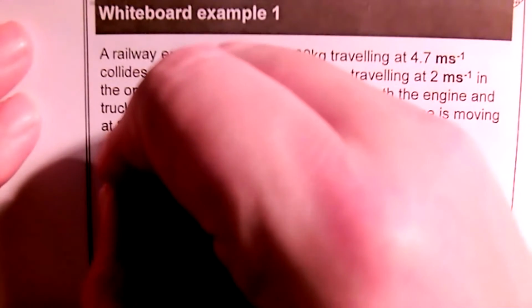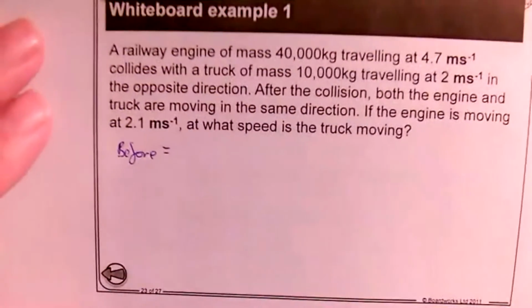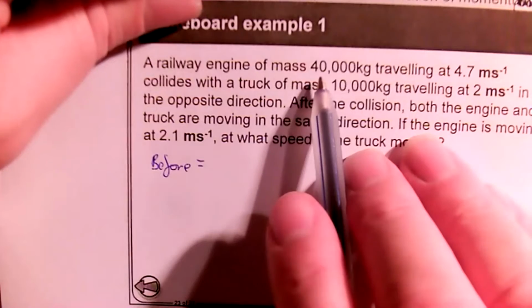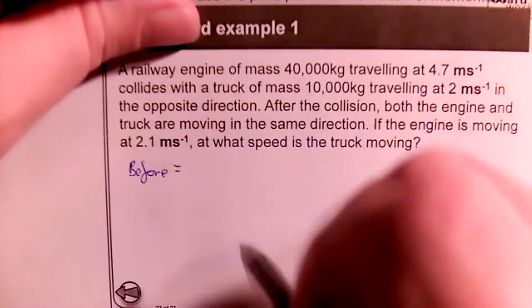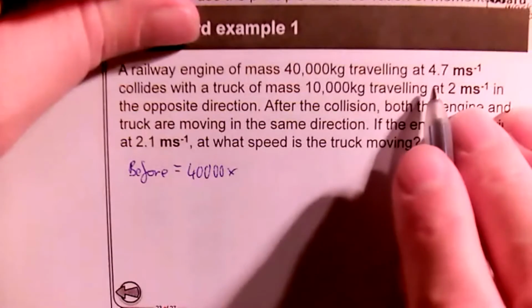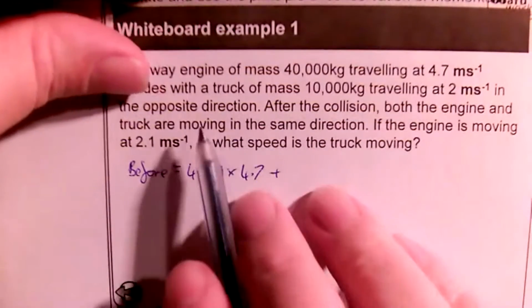First of all, we work out the before, because we can work out the total momentum before. We're assuming the direction of the engine is positive. It's mass 40,000 multiplied by the velocity 4.7, plus the momentum of the truck.